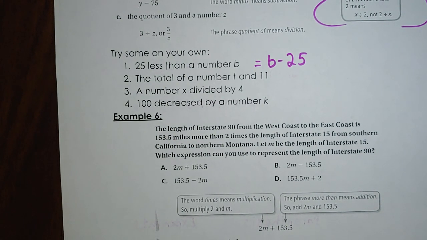So, the total number of T and 11. Total number of T and 11. Here, I'll repost this because y'all are just getting in and won't be able to see it.